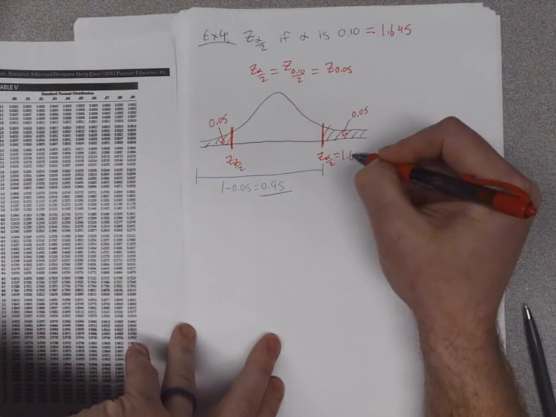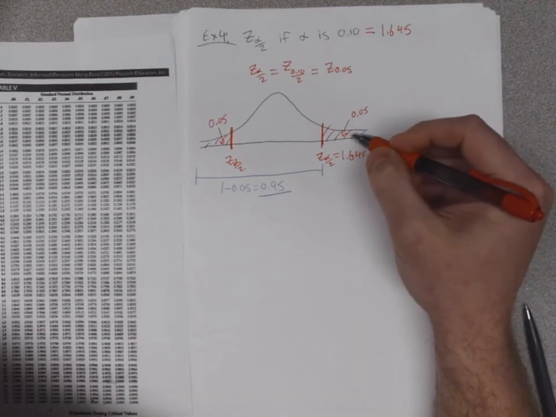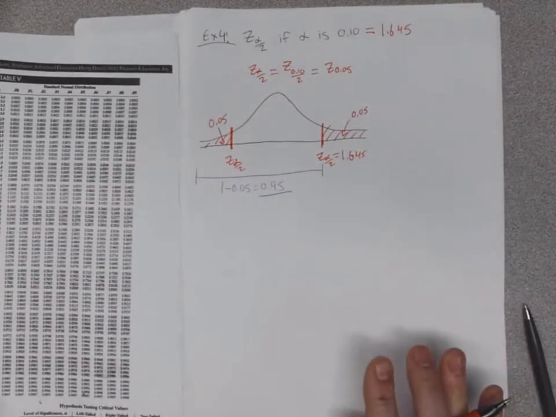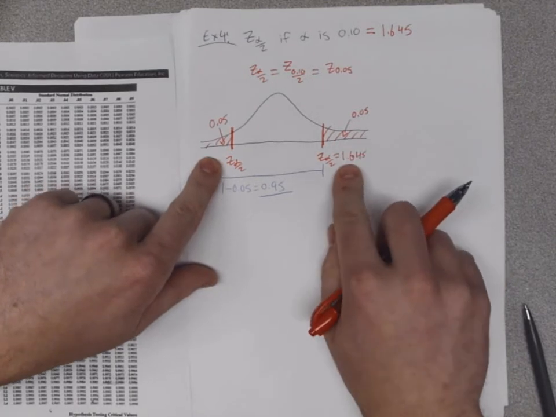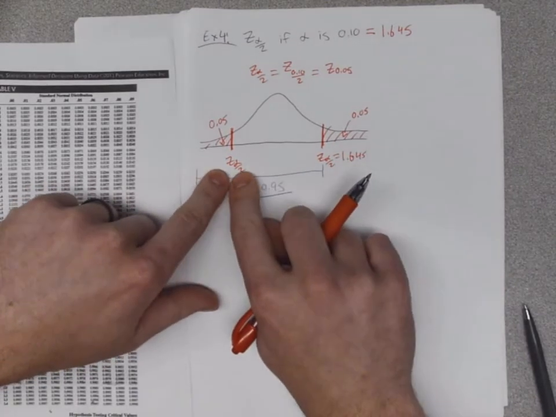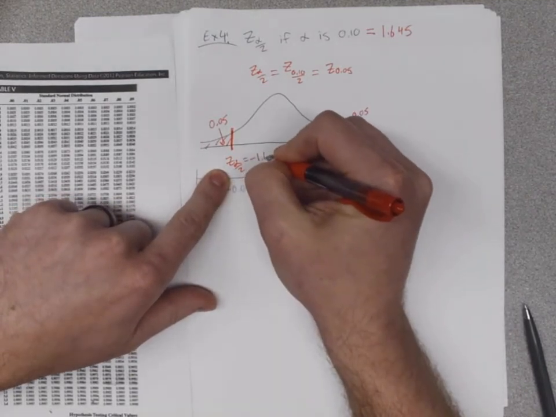This is 1.645. So the reason we only worried about finding this right tail, as I said earlier, is that the z table is symmetric. So if I know both of the tails have the same proportion in them, and I know this z value is 1.645, then this one is just the negative of that one. So this is equal to negative 1.645.